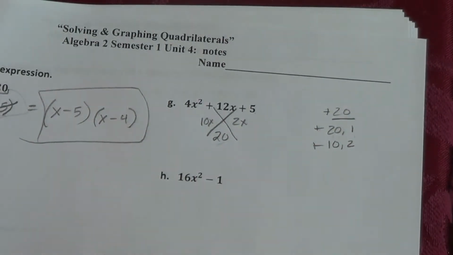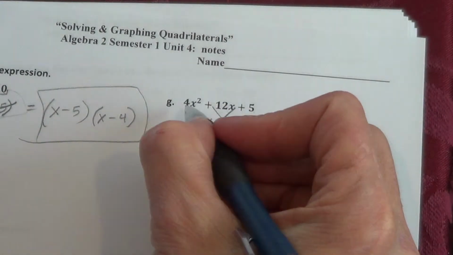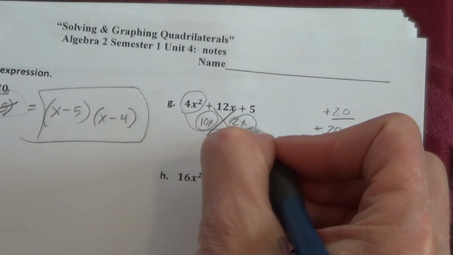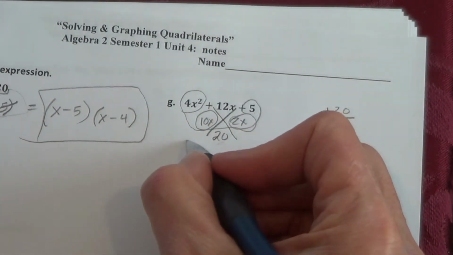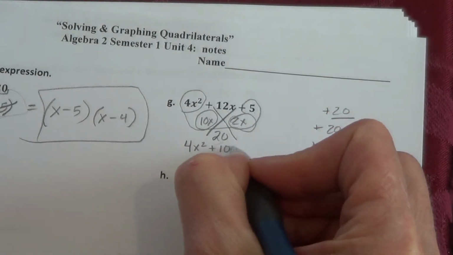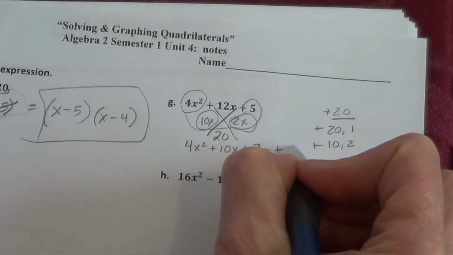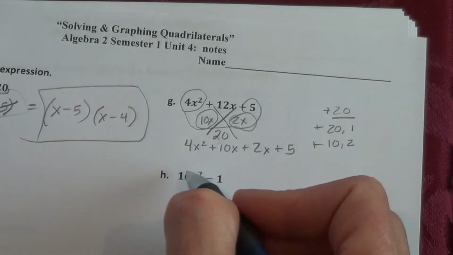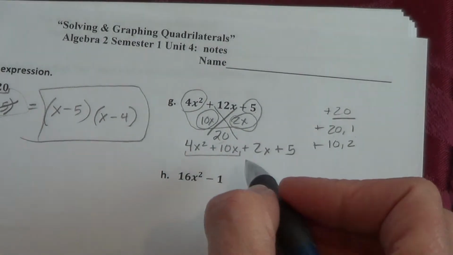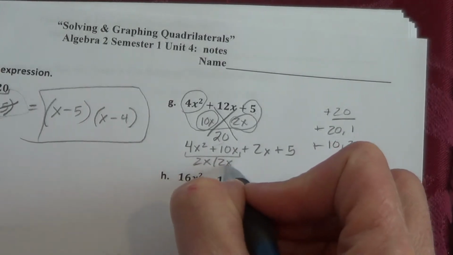Now the whole reason that you do that x game is because you can't factor 3 terms. You have to turn it into 4. So this is our way to convert to 4 terms. We now have 4x squared plus 10x plus 2x plus 5. Now we can do just like we did on the last one, factor out what's common. 2x times 2x plus 5.